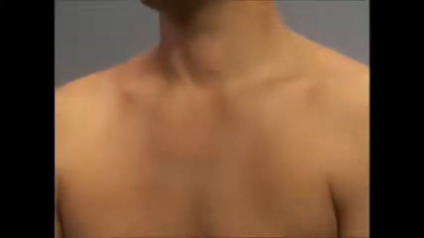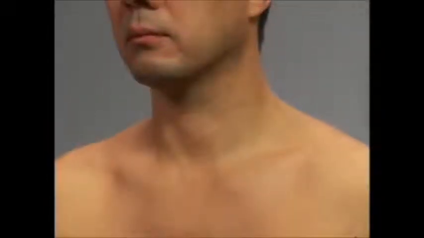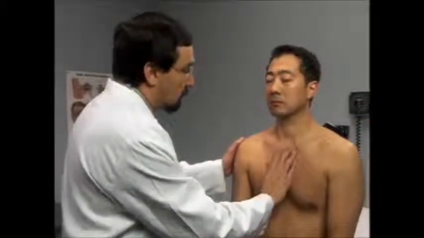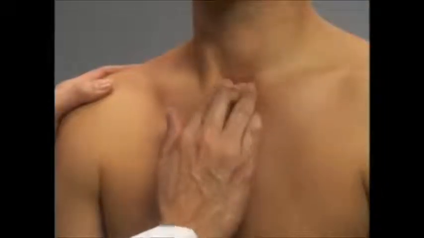Inspect the patient's neck for retraction of the supraclavicular sternocleidomastoid muscles, suggesting respiratory difficulty. Normally, this is not present. Palpate in the sternal notch to check the position of the trachea. It should be in the midline.